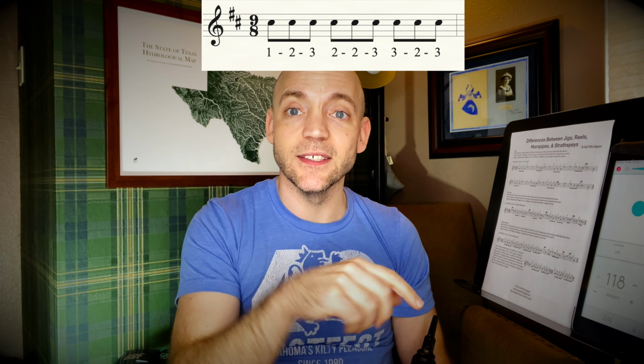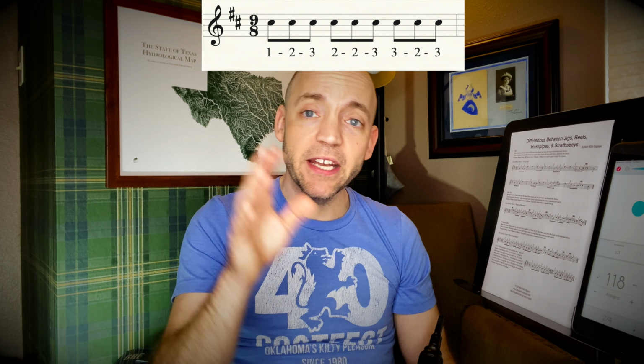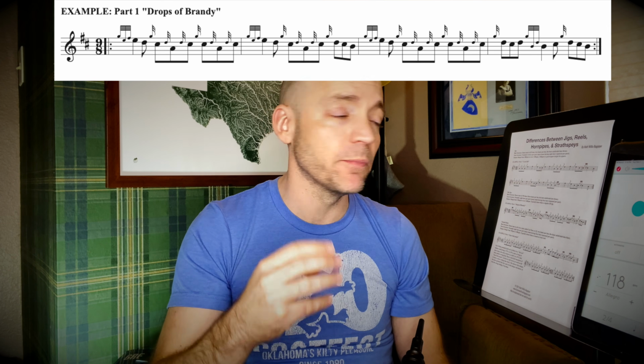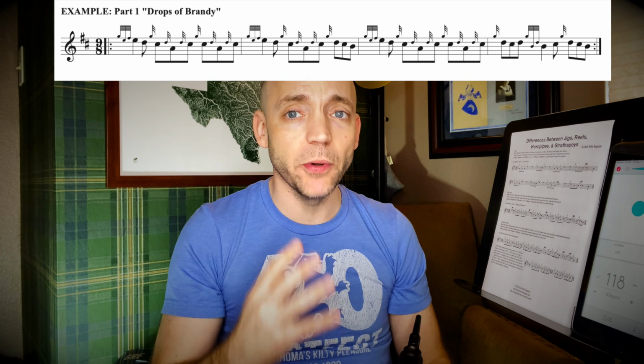That is the beat structure of the tune: 3 groups of 3. The tune structure tends to be about half the length of a jig in terms of bars. It's normally 4 bars per part repeated or 8 total bars. The tempo in a slip jig tends to be a little bit quicker than a regular jig.